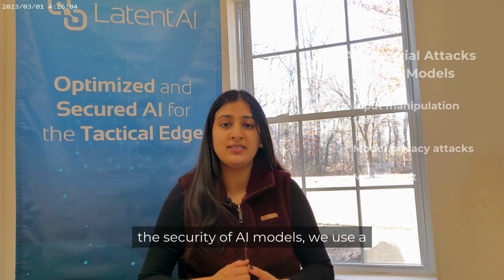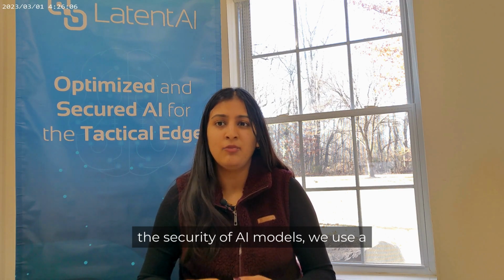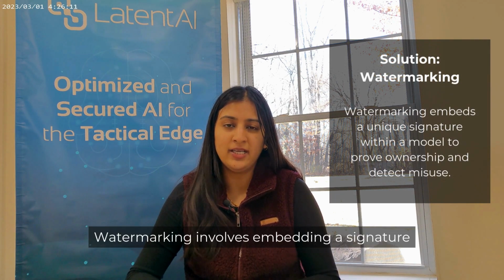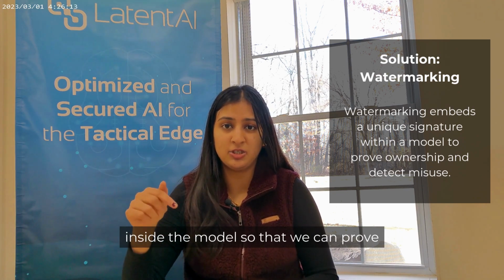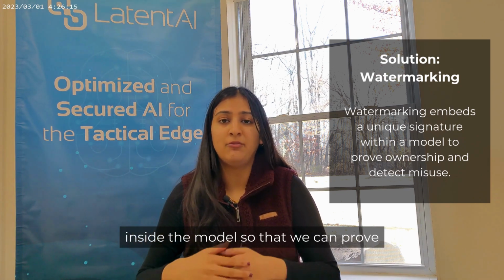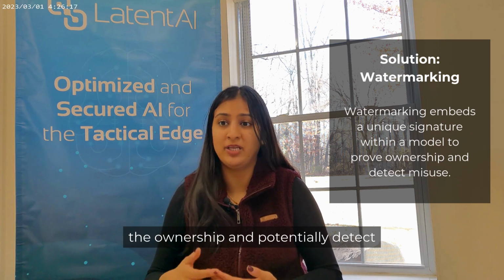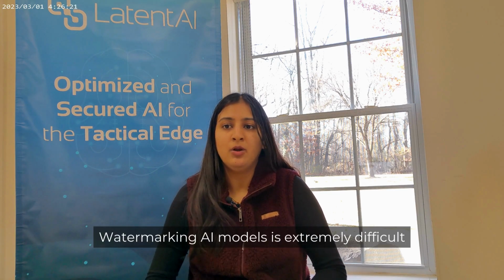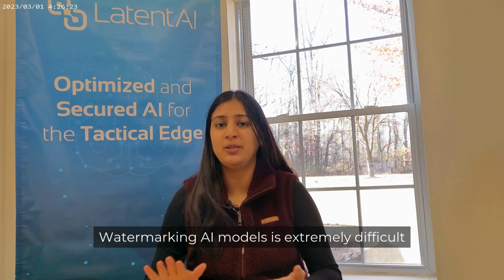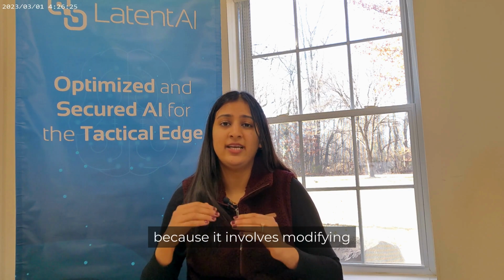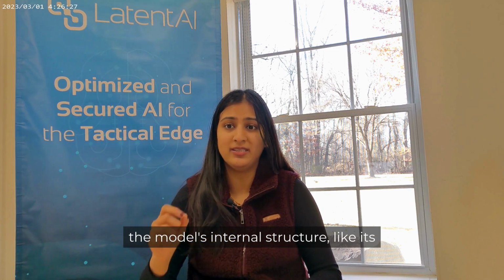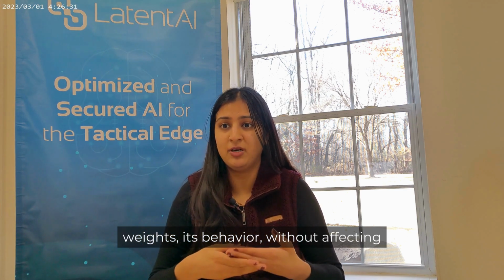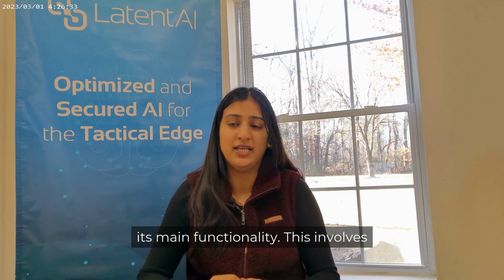So, to increase the security of AI models, we use a specific technique called watermarking. Watermarking involves embedding a signature inside the model so that we can prove the ownership and potentially detect unauthorized use of the model. Watermarking AI models is extremely difficult because it involves modifying the model's internal structure, like its weights, its behavior, without affecting its main functionality.